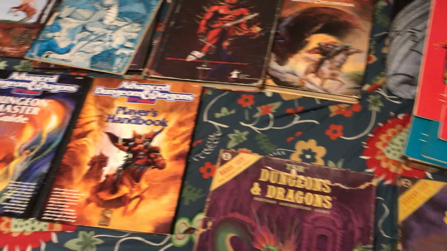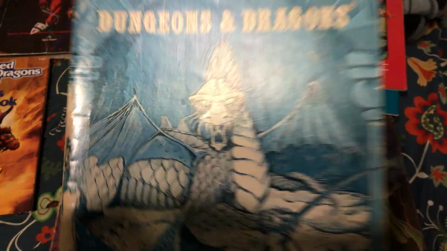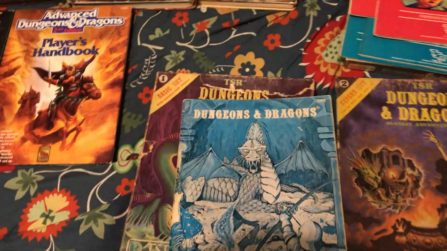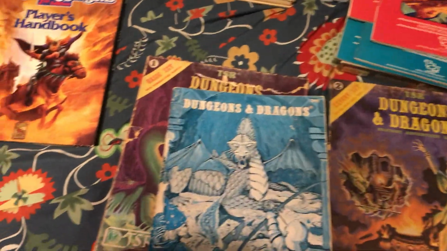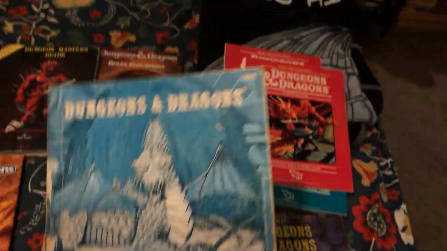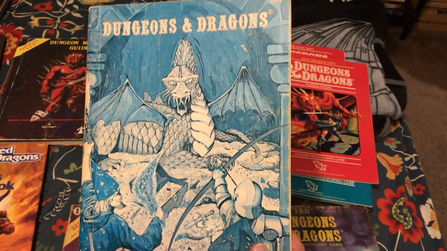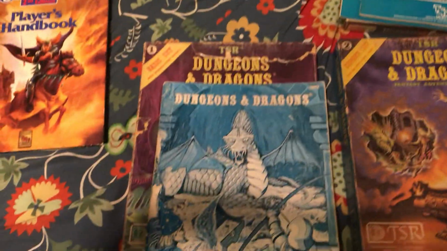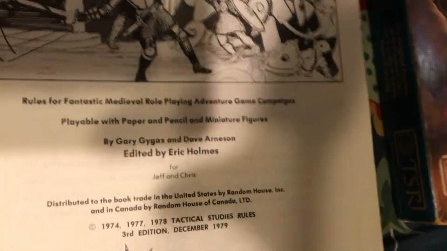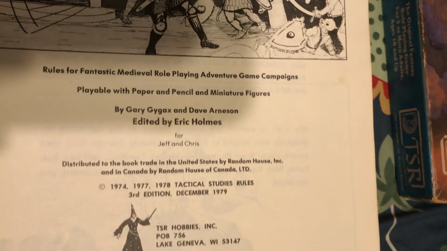Then at some point, they decided to come up with an introductory product for the white box, which is the Holmes Basic Rules, which is this product right here. And as you can see, I'm going to zoom in on it. There we go, sort of, if I can get the shadows off these things.